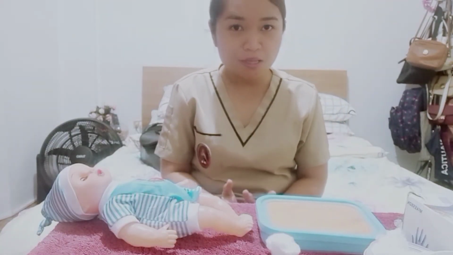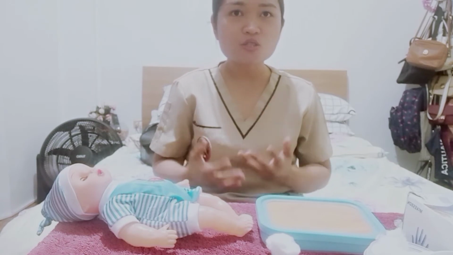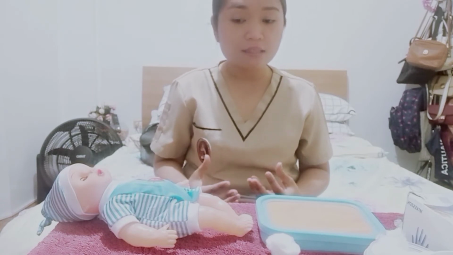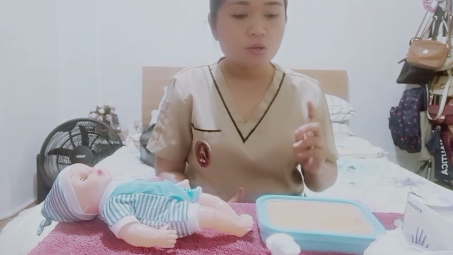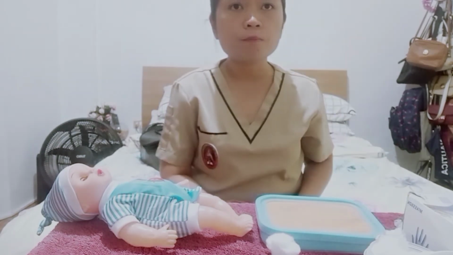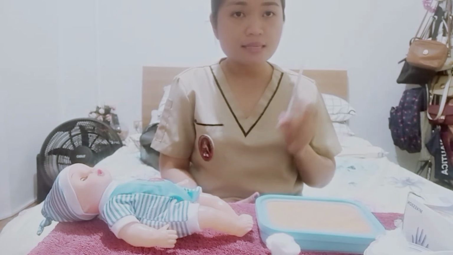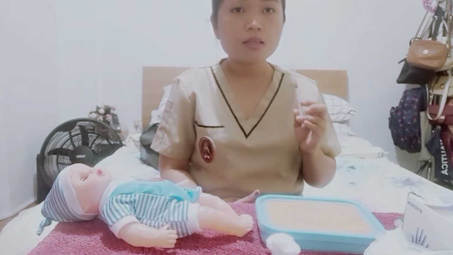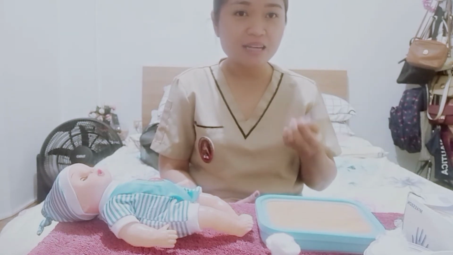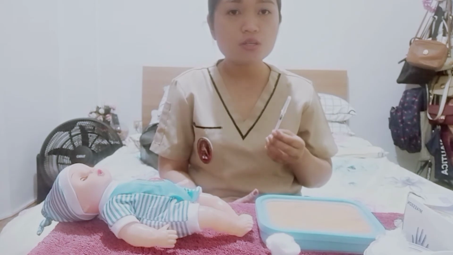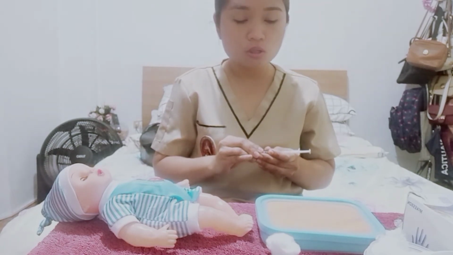Now, for subcutaneous injection, we are going to administer the injection at a 45-degree angle on the skin of the patient. Okay, so in doing the subcutaneous injection, we are going to need a 25 or 26 gauge, 16 mm length syringe. Okay, so let's just pretend that this is that kind of syringe. So this is how we're gonna do the subcutaneous injection.